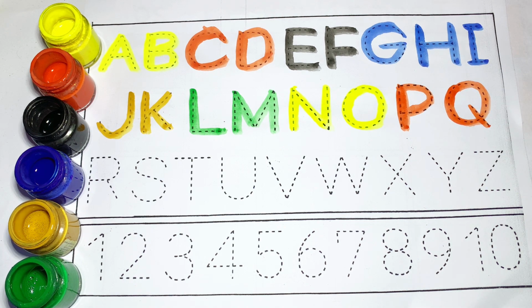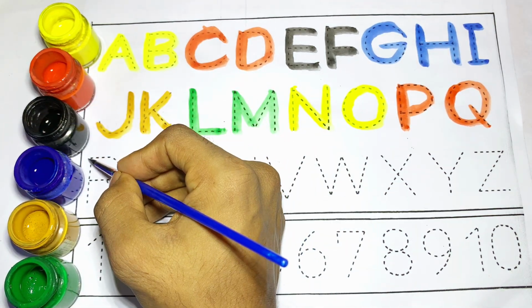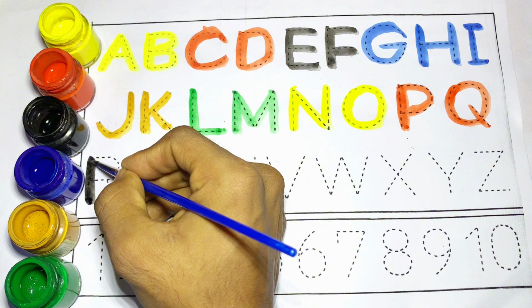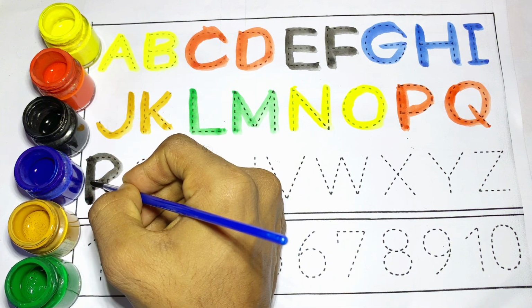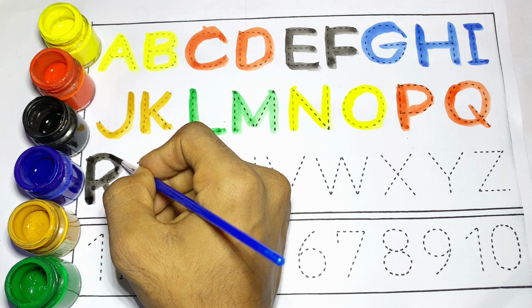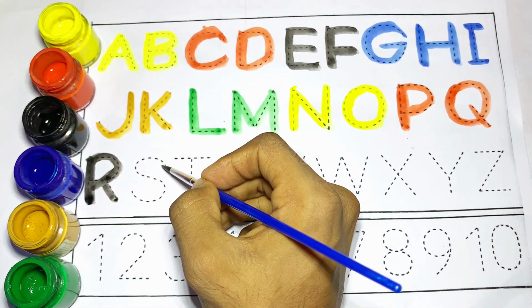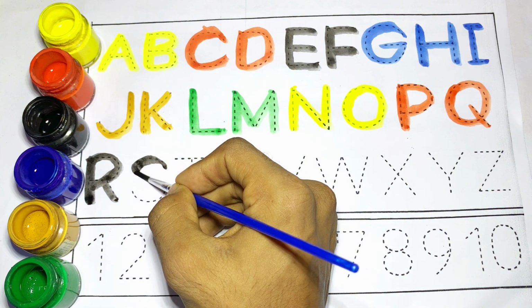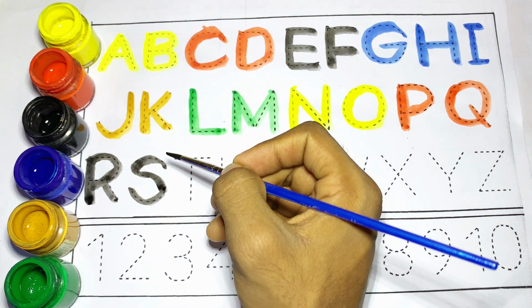Kids now draw R. R for Rose. The alphabets of R. And use black color. Kids again use black color and draw S. S for sun. The alphabets of S.